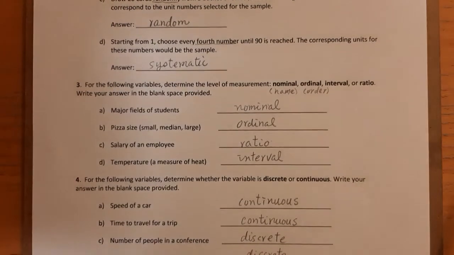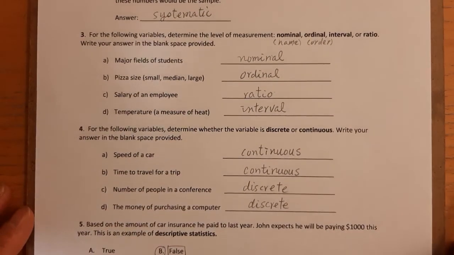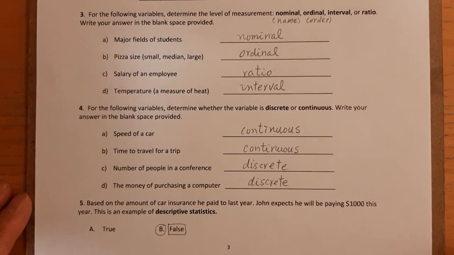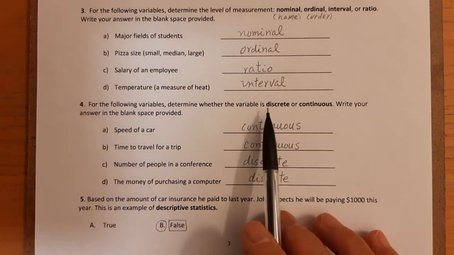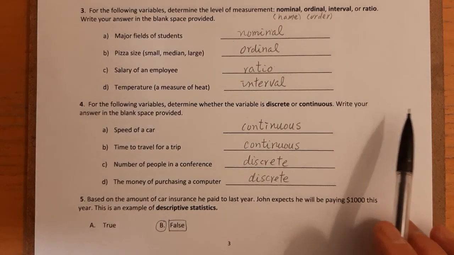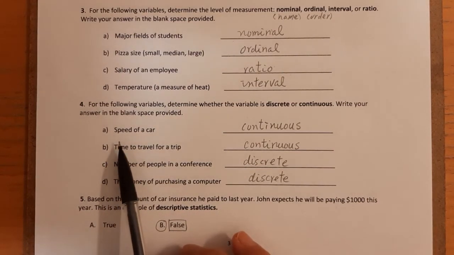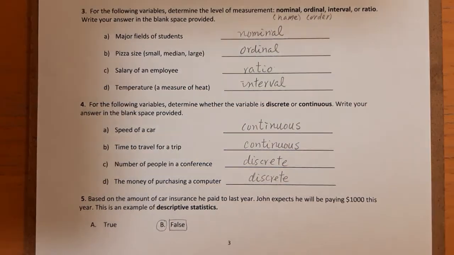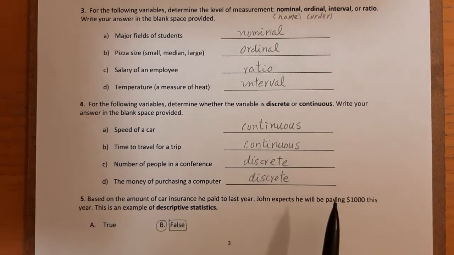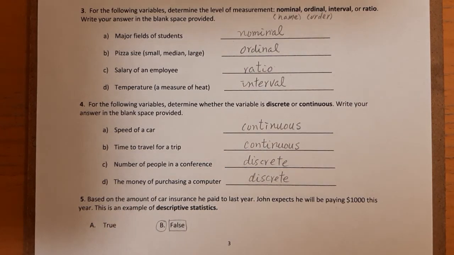Then the next one. For the following variable, determine whether the variable is discrete or continuous. A, the speed of a car. The speed of a car is continuous. Continuous is a real number or decimal number or fraction, and between two numbers there are infinite real numbers.